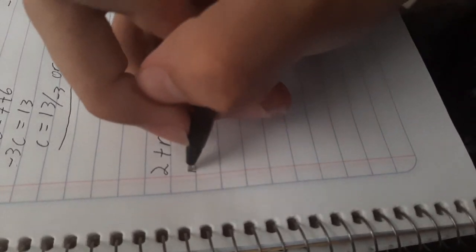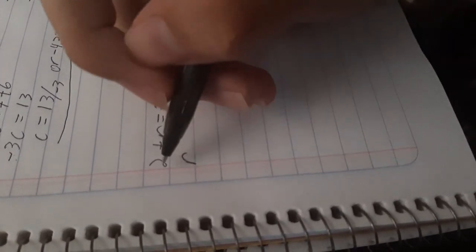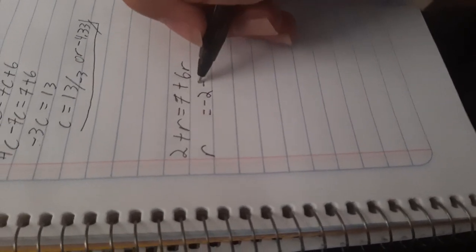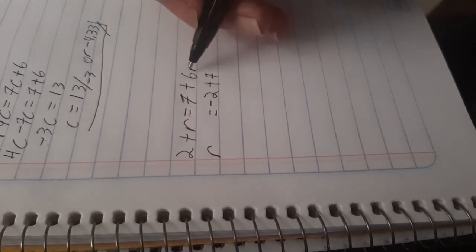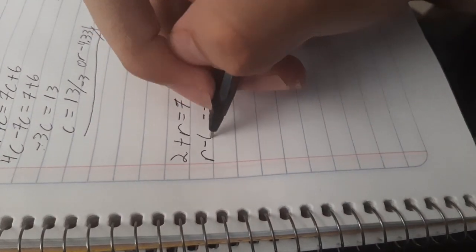And for the last question, it's going to be 2 plus r equals 7 plus 6r. So I'm going to put always the letters and the numbers where they have to be. The first one is going to be r. It is positive, so it stays there. The equals sign in the middle. This one is positive, so it has to be changed to negative, and that's it. This 7 is going to stay there because it's a single number. And this 6r has to be moved to the other side and changed to minus 6r.